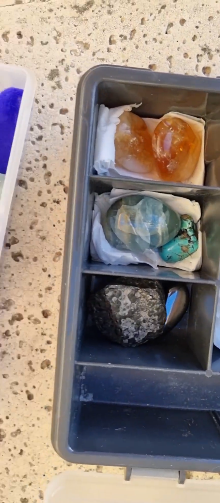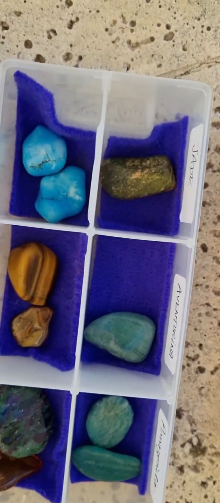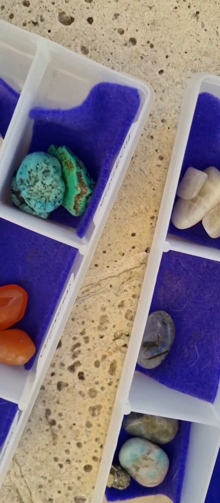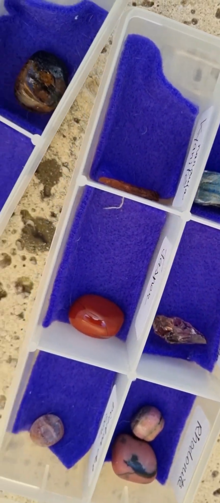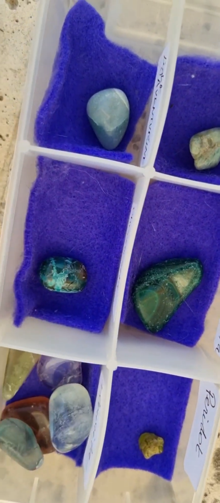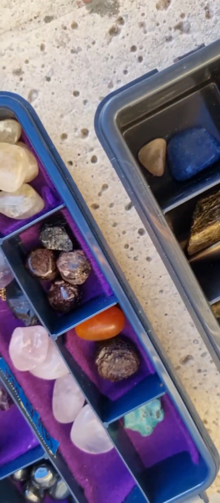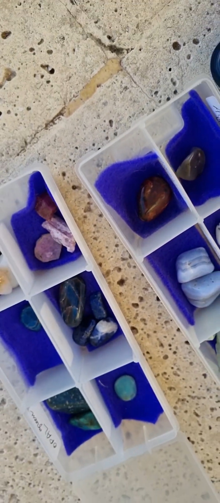I also like to keep some of my crystals in these plastic containers, where if I just have one or two of a certain variety, I can actually put a name tag on them just in case I forget what it is. And also it is much easier if I have to take them with me somewhere. They are easily packed and can travel safely.